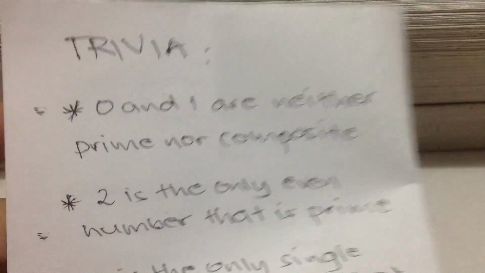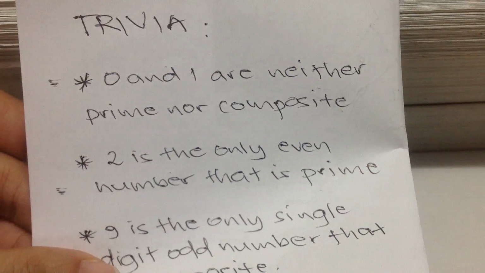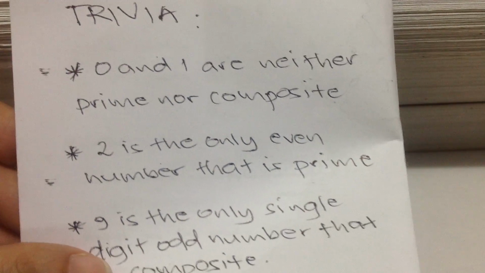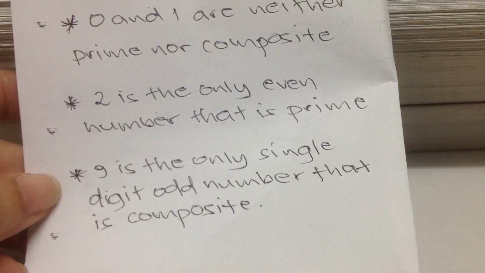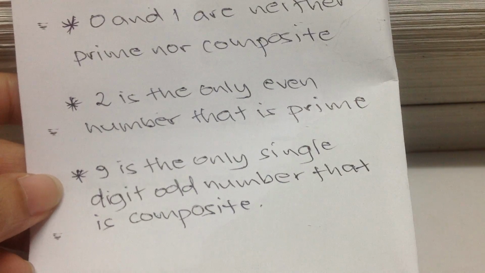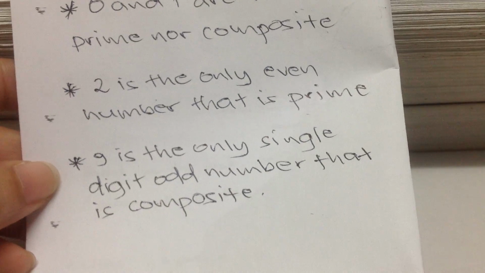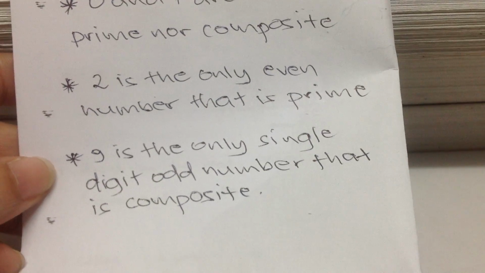So just a trivia, 0 and 1 are neither prime nor composite. And 2 is the only even number that is prime. While 9 is the only single-digit odd number that is composite.